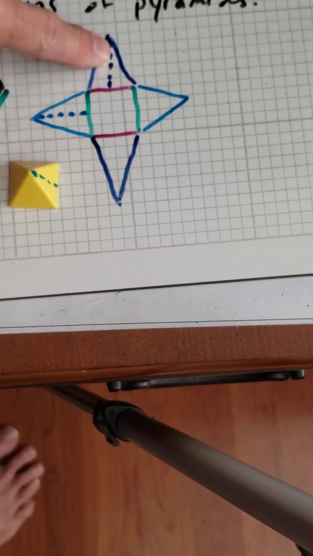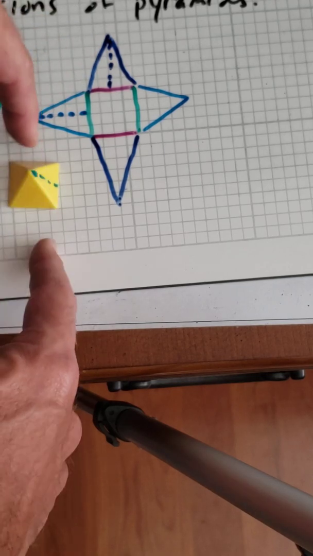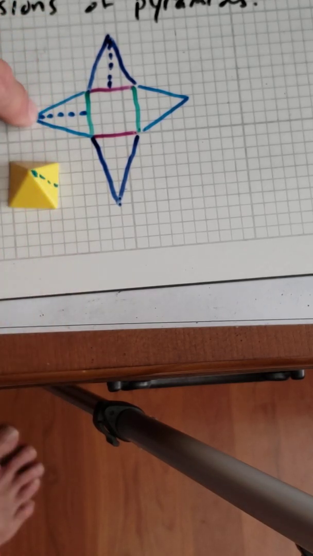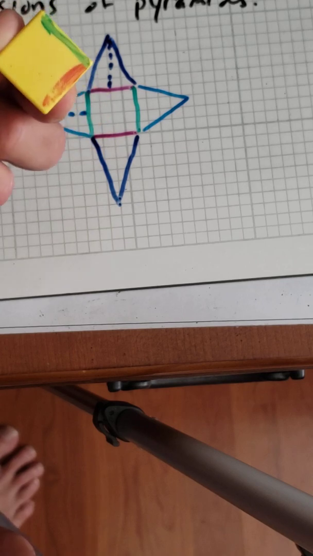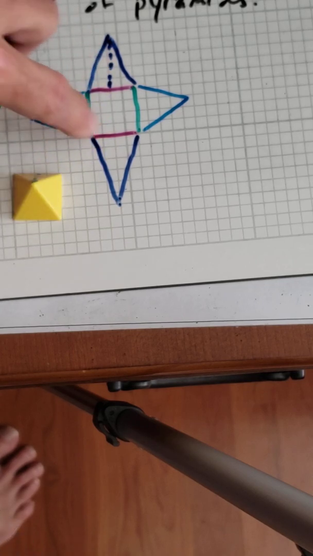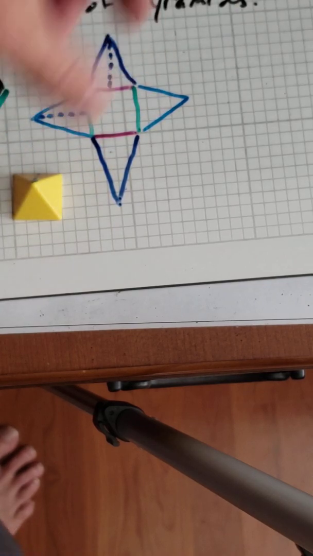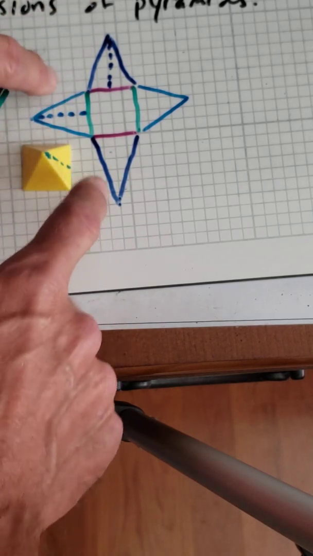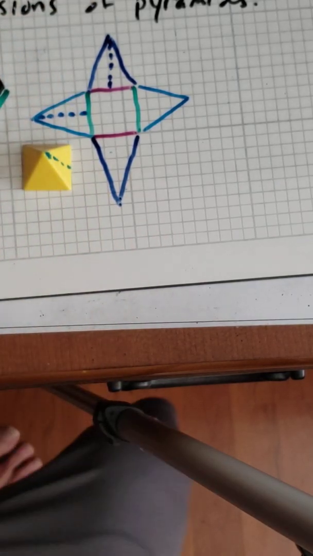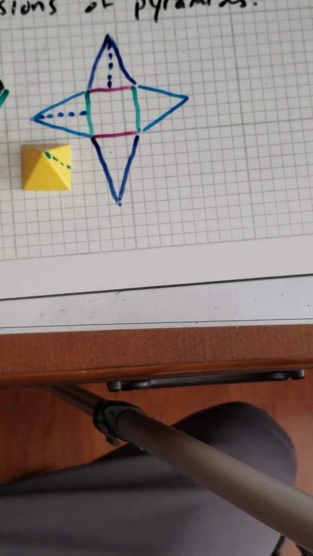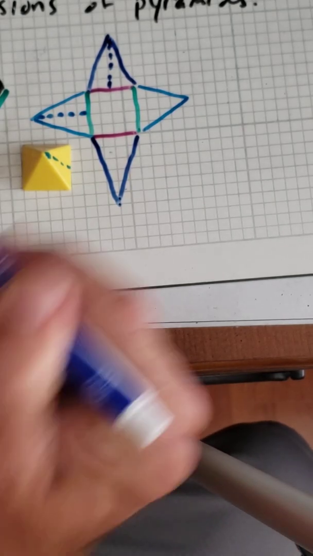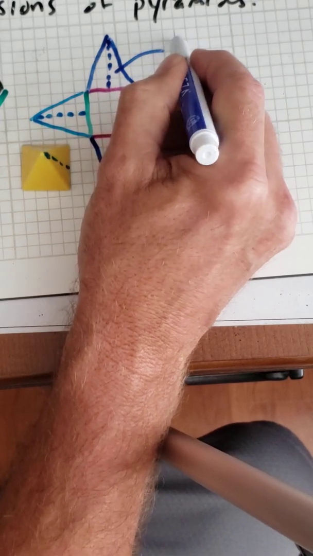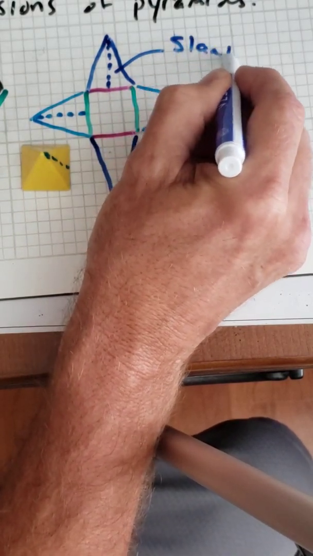So if these are longer, that's going to have a different slant height because the triangles need to be longer. So it doesn't have to be the same. Now, again, if this is a square, then all of the slant heights would be the exact same. And of course, the 4 triangles would be the same. But no matter what, when you're doing surface area, you have to have the slant height. So I'm going to write that right here, that this is called the slant height.